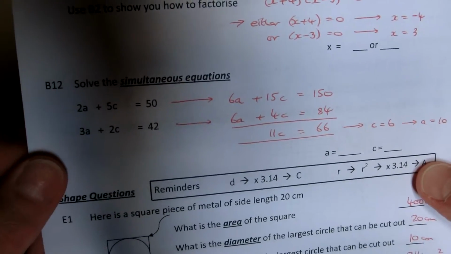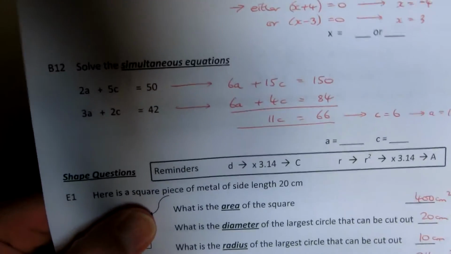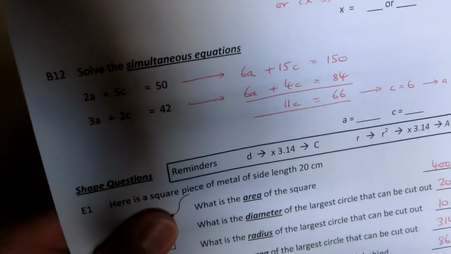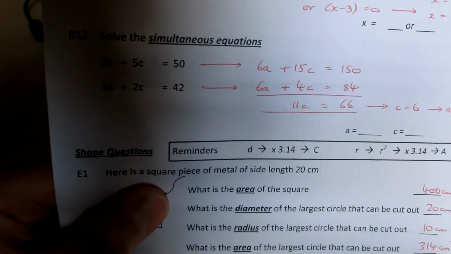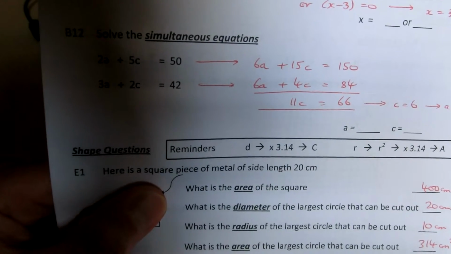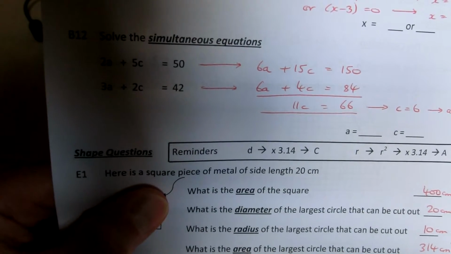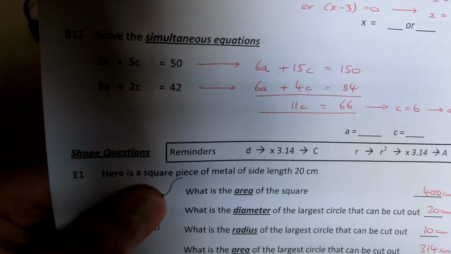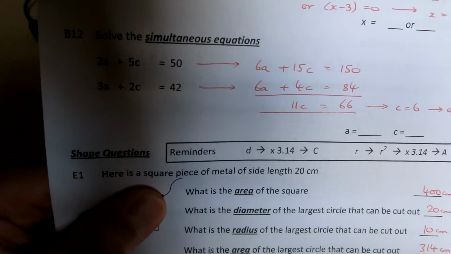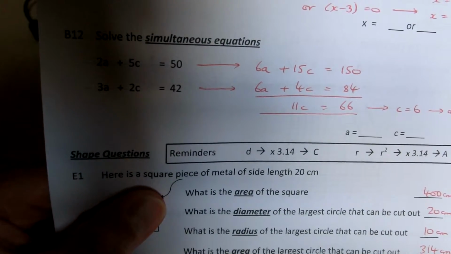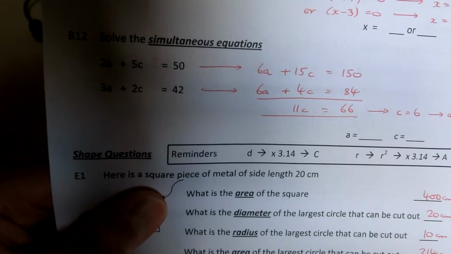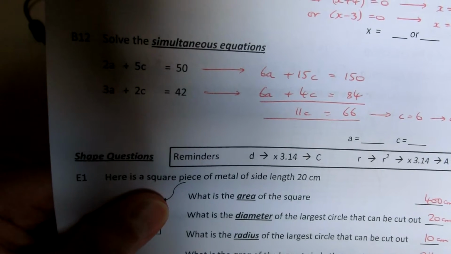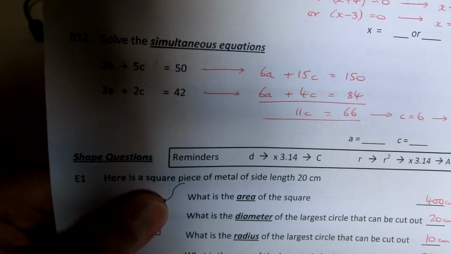Question B12, the simultaneous equations. You can't compare two things in maths, two relationships, or whatever, unless something's alike. So what I'm doing here is I'm making the number of a's alike. The top relationship, I'm multiplying everything by 3. With the bottom relationship, everything has been multiplied by 2. What that then means is that I have 6a plus 15c equals 150 and 6a plus 4c equals 84.